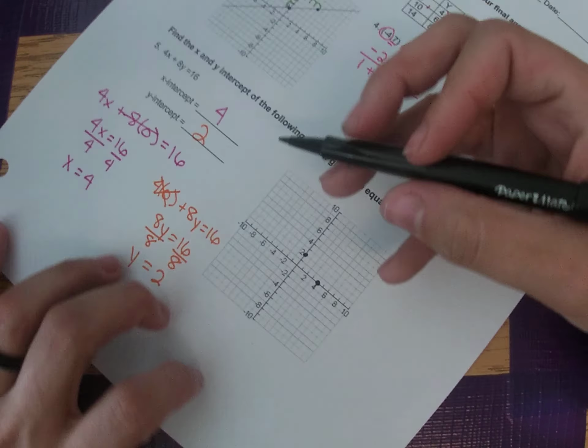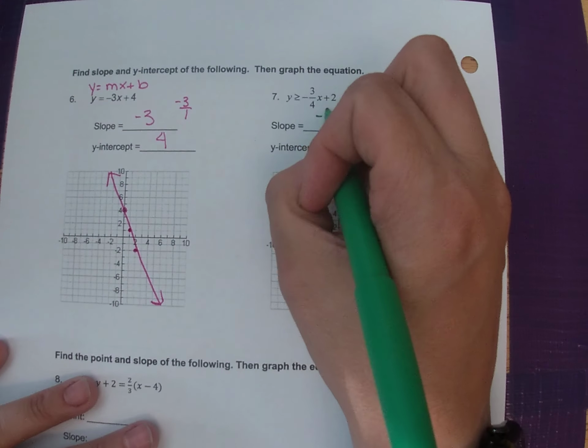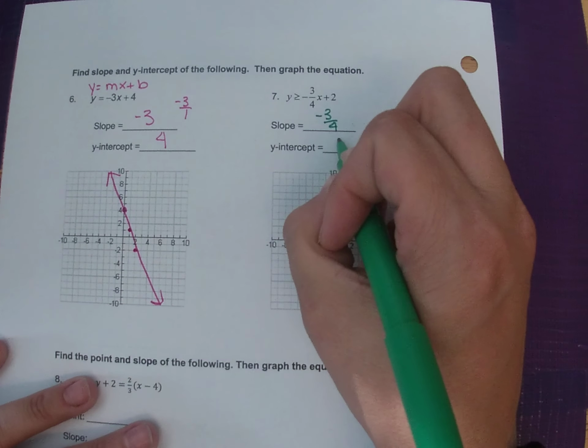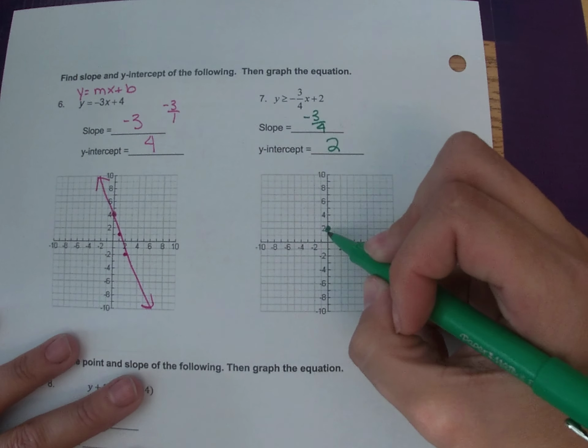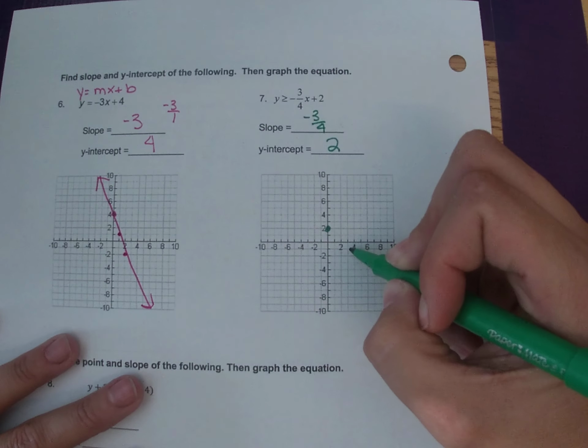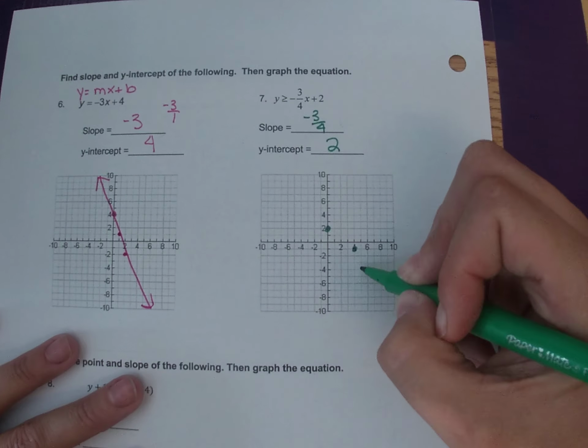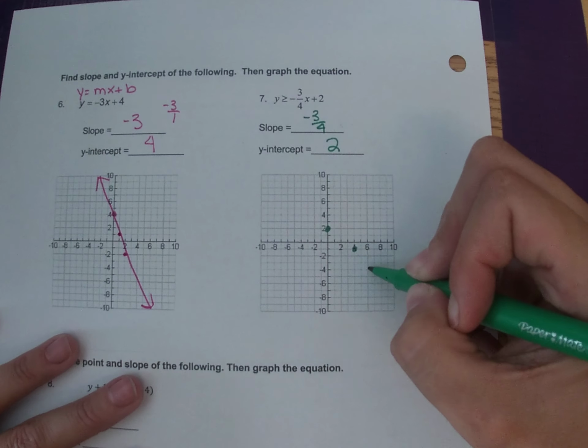If we look at number 7, same thing. It's still y equals mx plus b. We just have an inequality. So my slope is negative 3/4. My intercept is 2. So I'm going to start at 2, and then I'm going to go down 3, right 4.